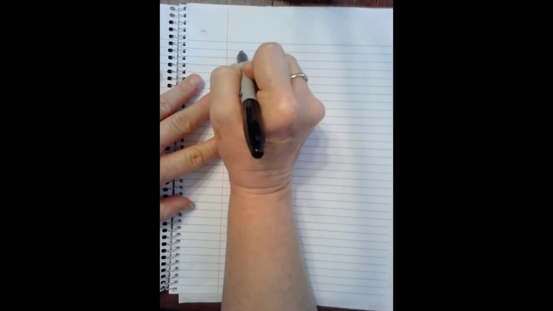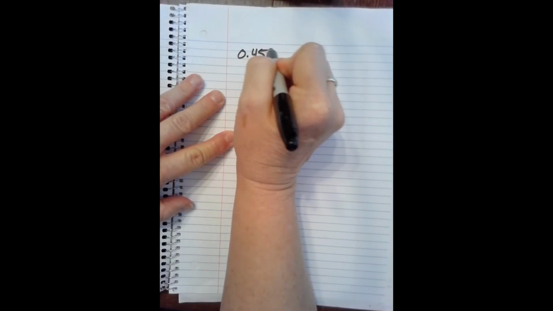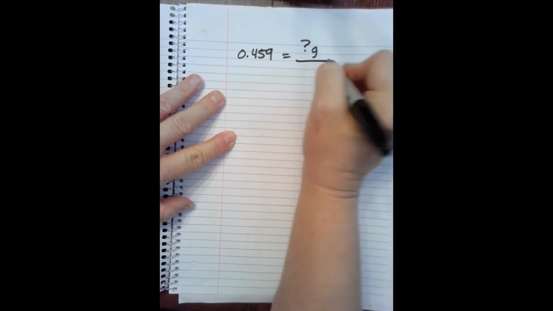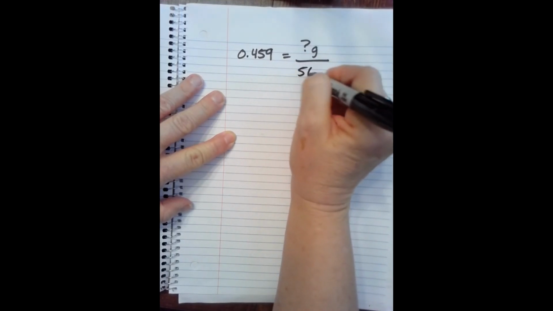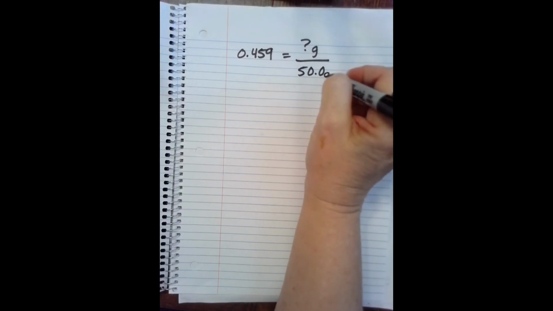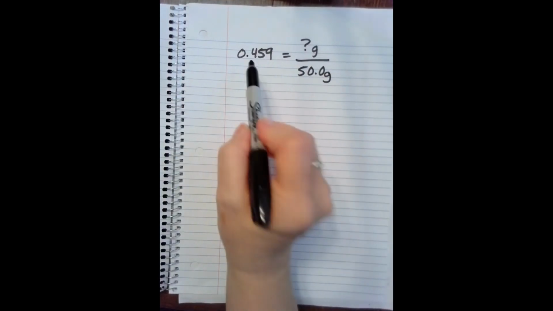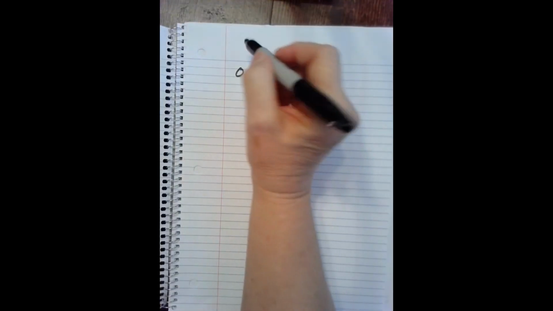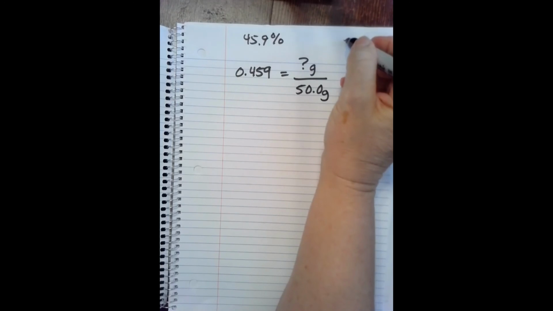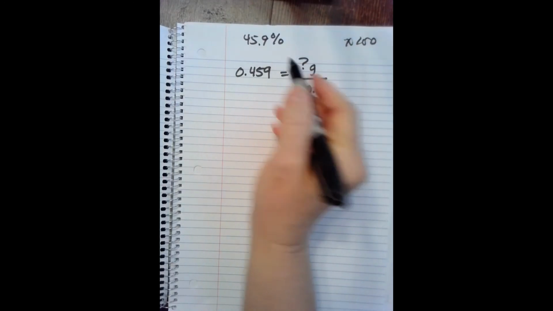So now I have 0.459 equals mass of silver divided by 50. Was it 50.0? Yes, 50 grams of silver iodide. Now we know how we got this, right? It was 45.9%, and then we had that times 100 over here, and that moved my decimal.